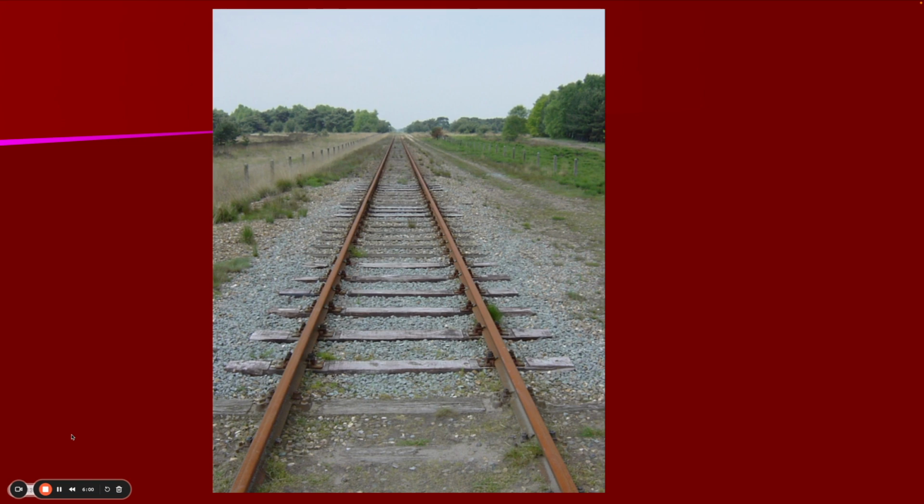So just to keep getting familiar with this, here's a picture of a railroad track. What you might be able to see is there's all these lines in it, and it looks like they're vanishing to a point right here. So we know that these railroad tracks in the real world probably run parallel.